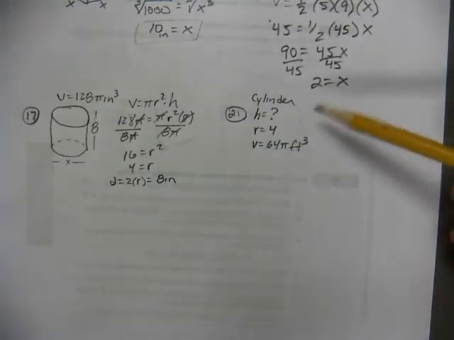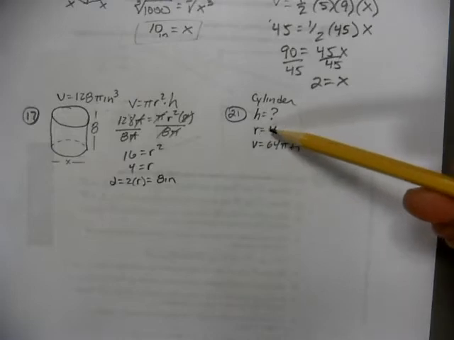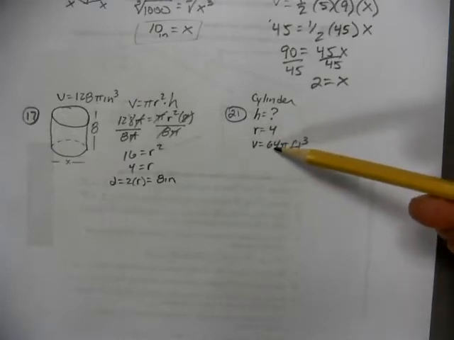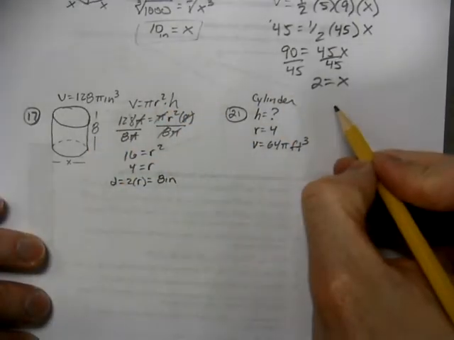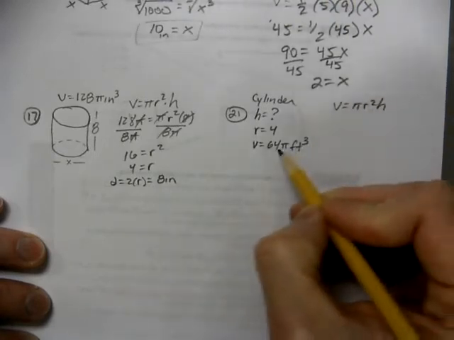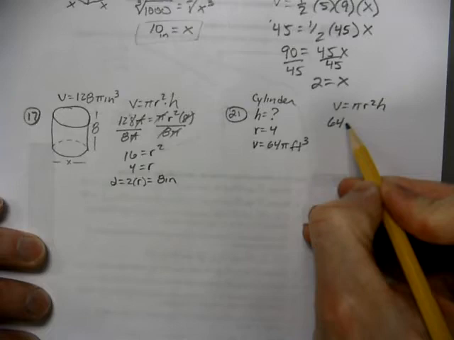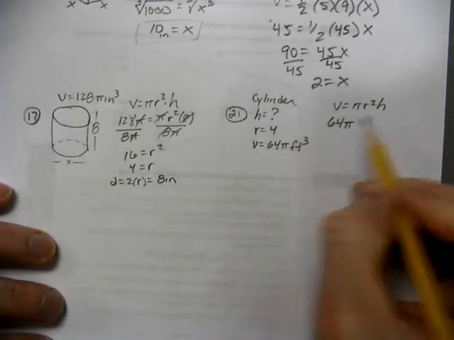Number 21, we know we're working with a cylinder. We're looking for the height. If we know the radius is 4 and the volume is 64 pi. Well, the cylinder looks like this. We have our formula. So we know that the volume is 64 pi. Notice that the pi symbol is with this. Very important to keep it.